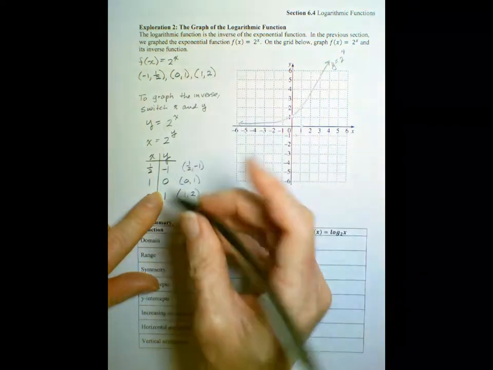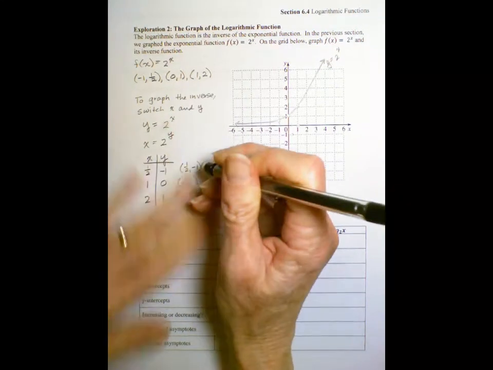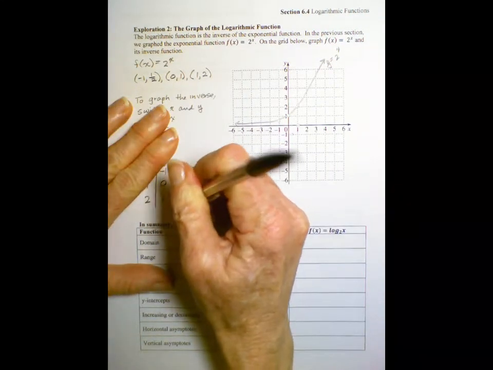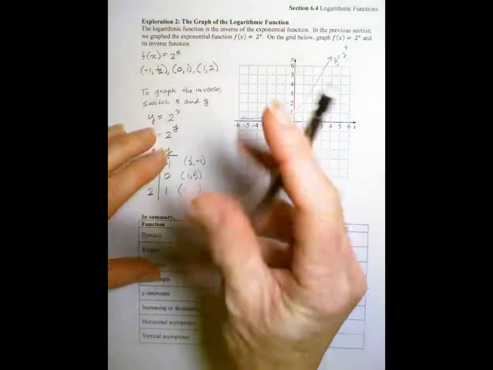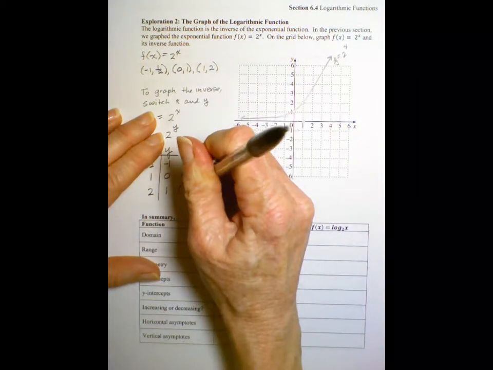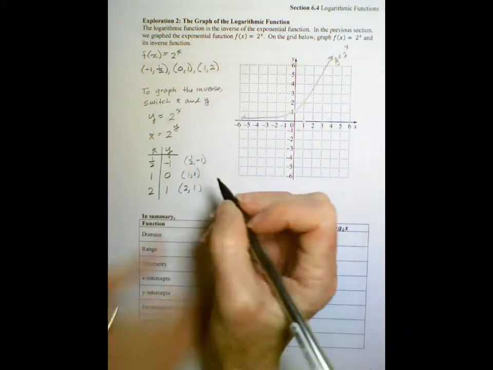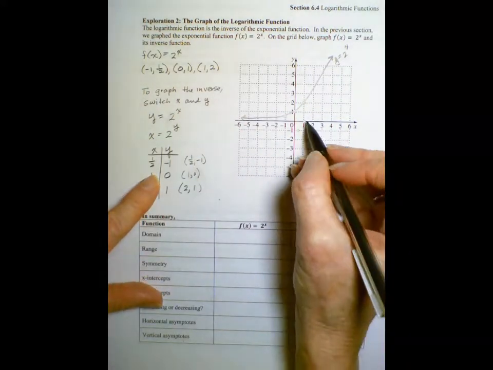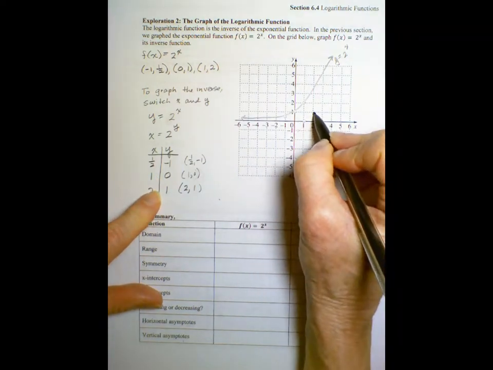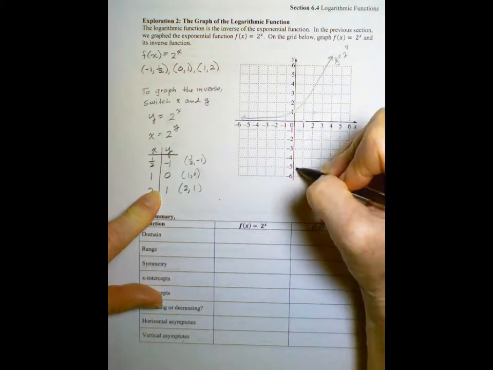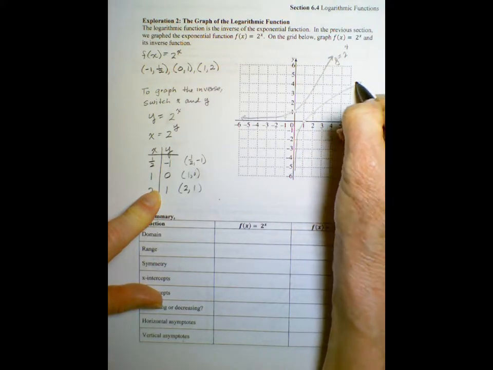Sorry, I wrote those backwards. I think I was flipping them while I was talking, but these are our points: 1/2, -1, 1, 0, and 2, 1. Sometimes it's hard to talk and do this. There we go.